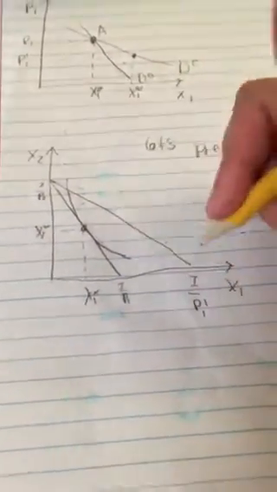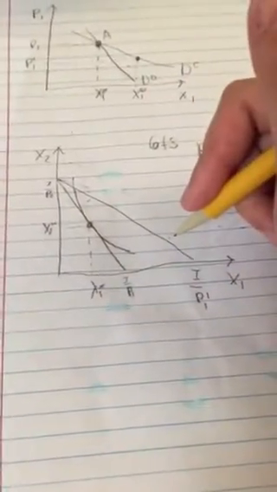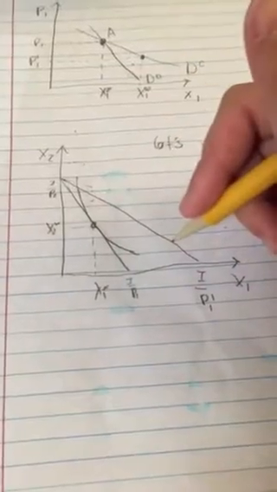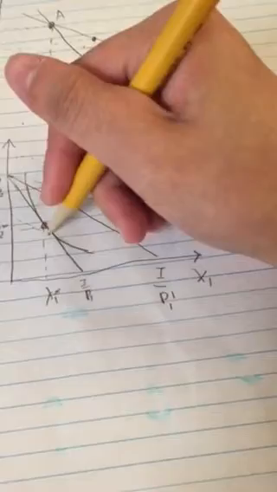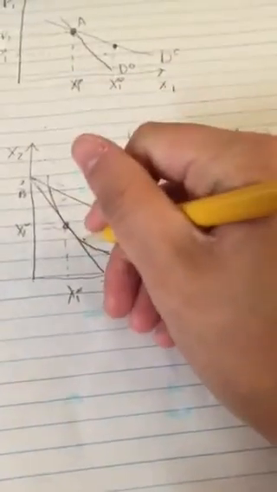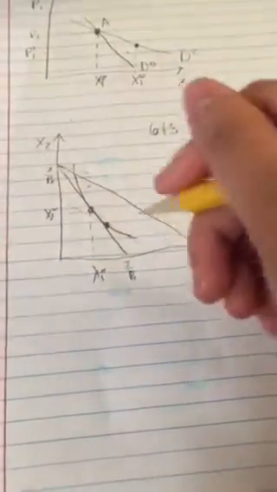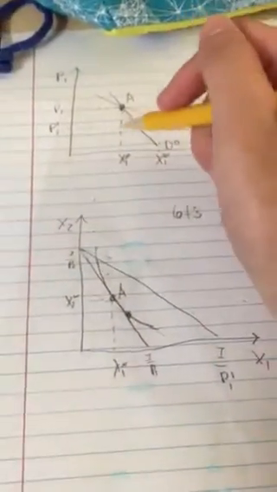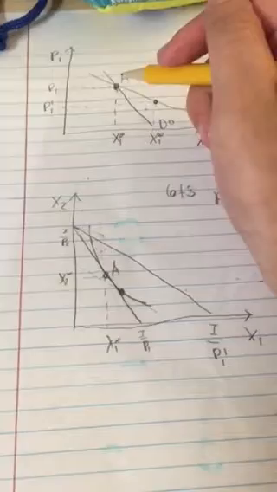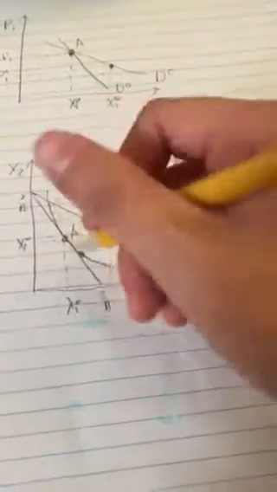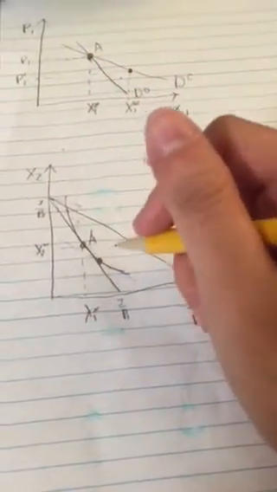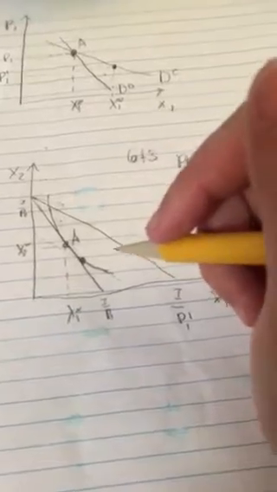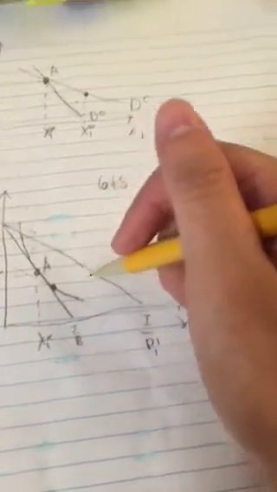So if we have this curve right here, let's just shift this curve in. It's a parallel shift over here, right? This would be A, and this A would correspond to this. This is our original optimized point. And now we have a second point from our parallel shift in.